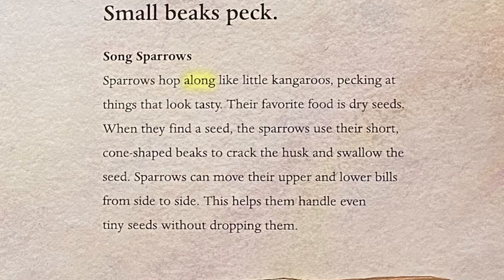Sparrows hop along like little kangaroos, pecking at things that look tasty. Their favorite food is dry seeds. When they find a seed, the sparrows use their short, cone-shaped beaks to crack the husk and swallow the seed. Sparrows can move their upper and lower bills from side to side. This helps them handle even tiny seeds without dropping them.